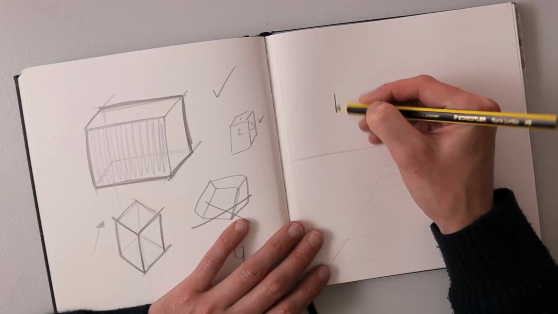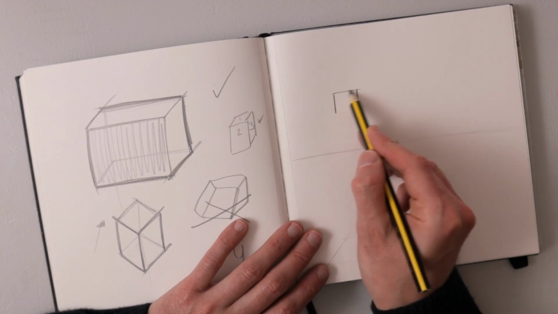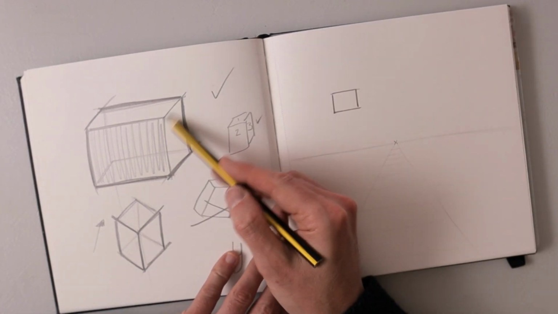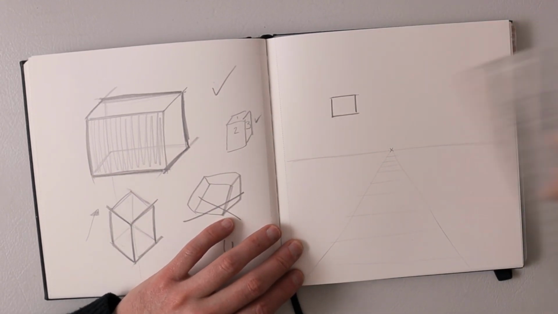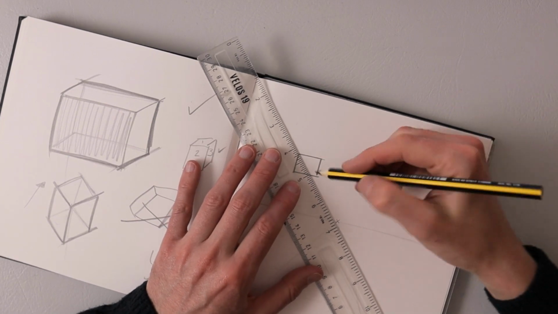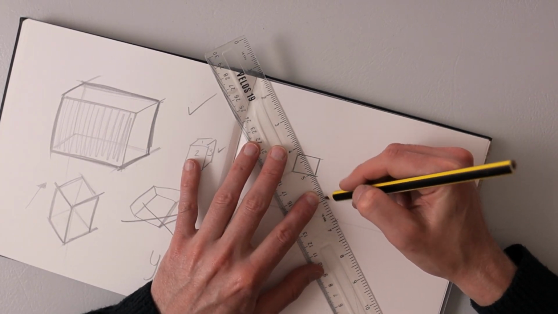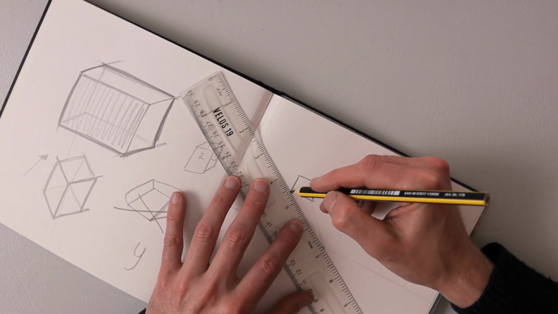And when you've got that in place, we're going to use these diagonal lines that are going to go down towards the vanishing point. It's probably easier to use a ruler if you want to, so this will make sure that your lines are nice and straight. So I'm just pressing down really lightly to get some guidelines, and I'm going to do the back of the box as well so it looks like I can see the inside.